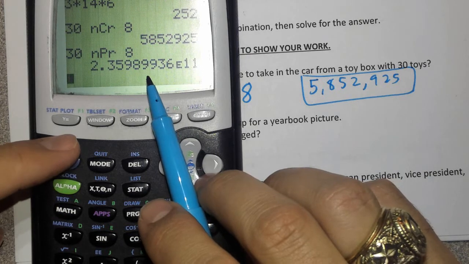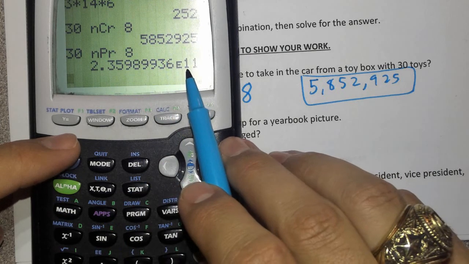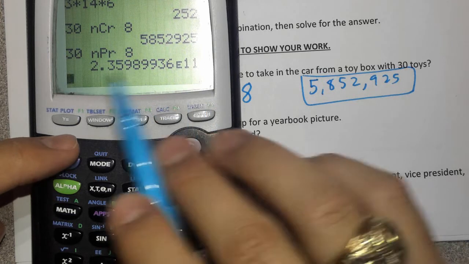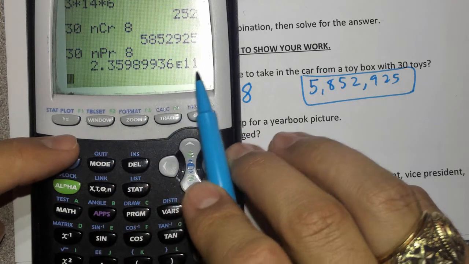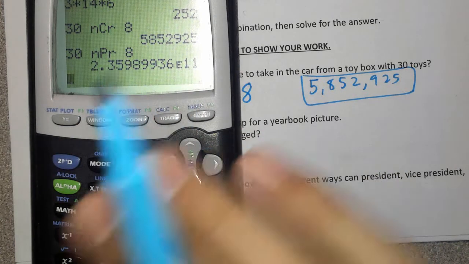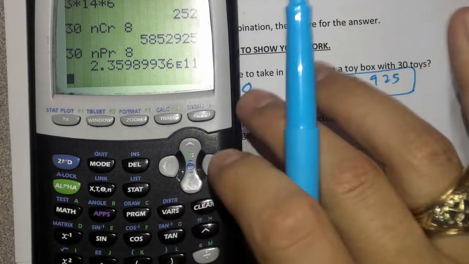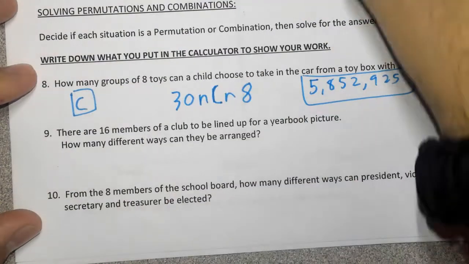A lot more there. This is scientific notation. I don't think any on the test will have this. You have to move that decimal place 11 times. So a permutation, since the specific order matters, will always be more. Permutations will always be bigger.